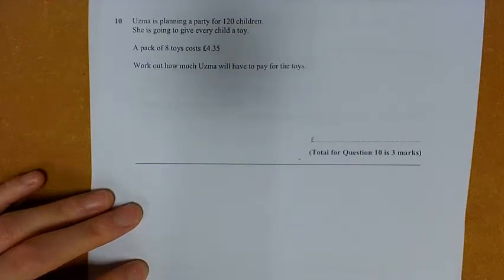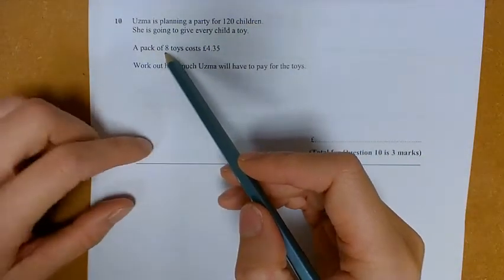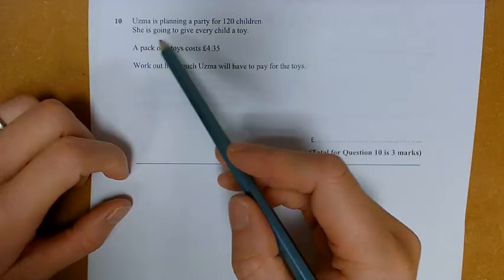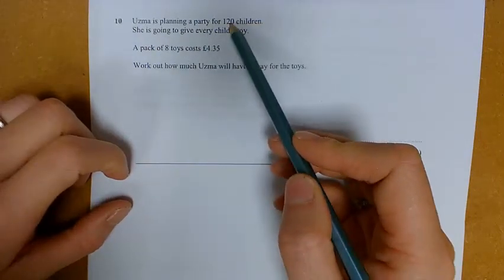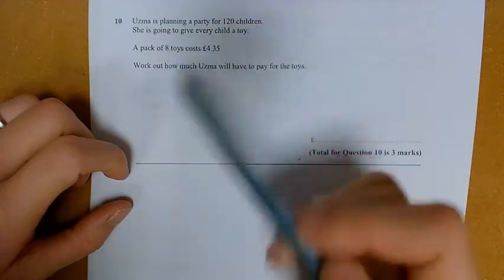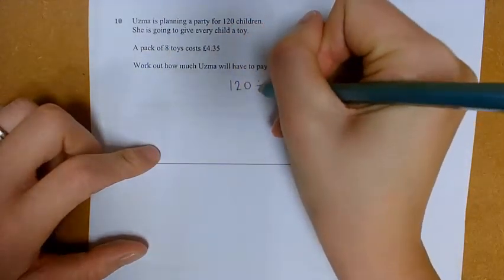Question 10. Uzma is planning a party for 120 children. She's going to give every child a toy. A pack of 8 toys costs £4.35. Work out how much Uzma will have to pay for the toys. So she can buy 8 in a packet. First thing we need to do is work out how many packets is she going to need to buy. There's 120 children, so how many 8s make 120? So let's start by doing 120 divided by 8.